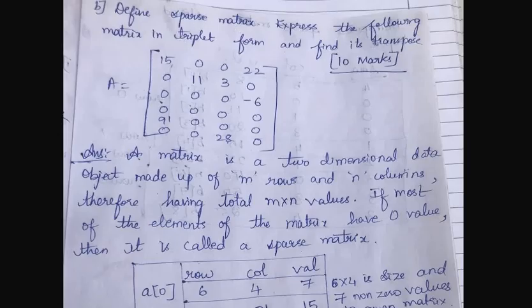Before telling what a sparse matrix is, we should first know what a matrix is. A matrix is a rectangular representation of numbers in terms of rows and columns. This way, vertically, is a row. This way, horizontally, is a column. Rows into columns: m rows and n columns.